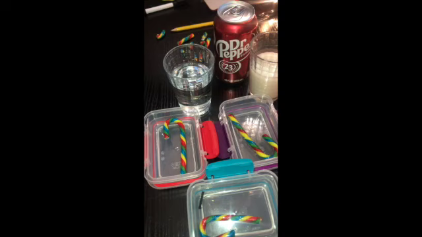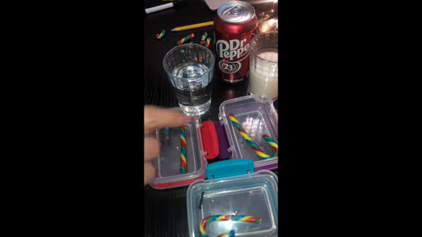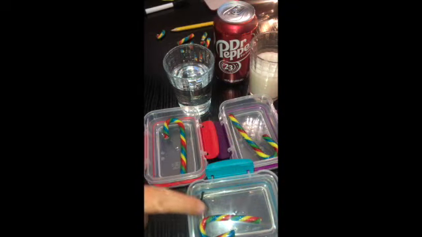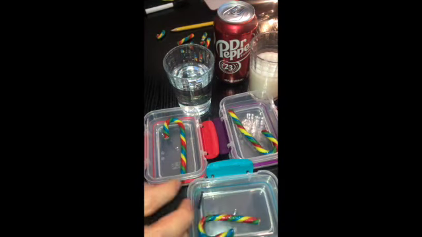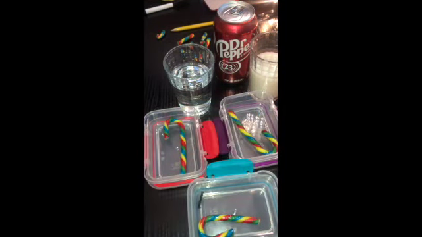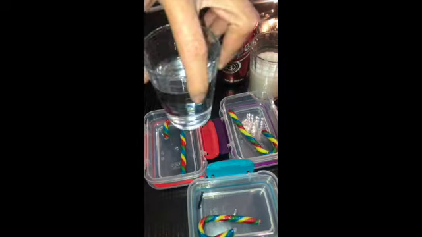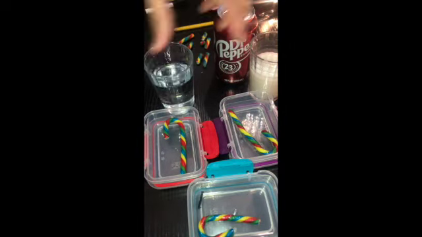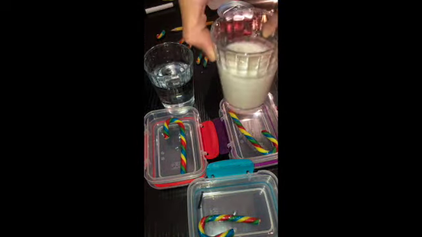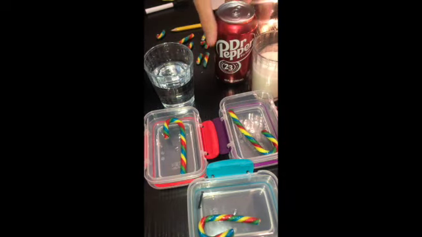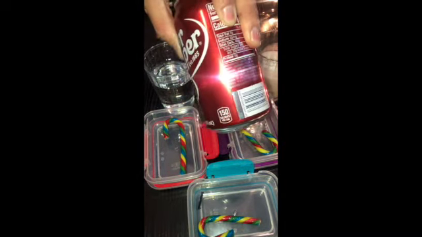So, what we need, of course, will be candy cane. As you can see, I tried to break it into pieces so I could fit them in these containers. We need a container, of course, and I'm going to use three different liquids. I'm going to use water right here, I'm going to use milk, and I'm going to use some soft drink.